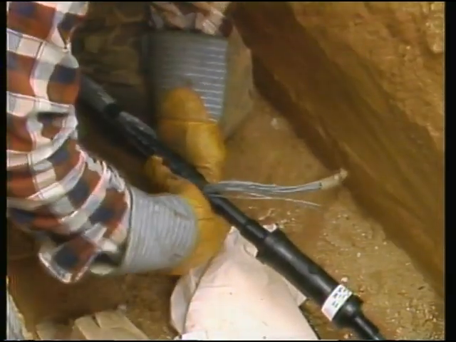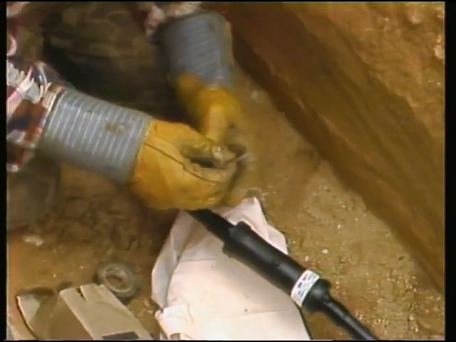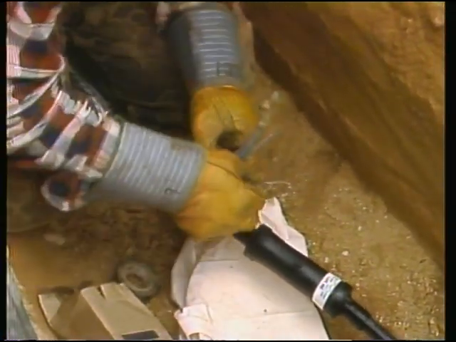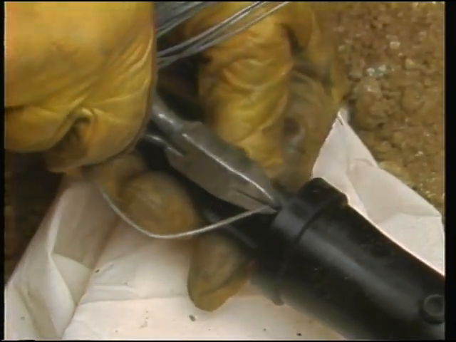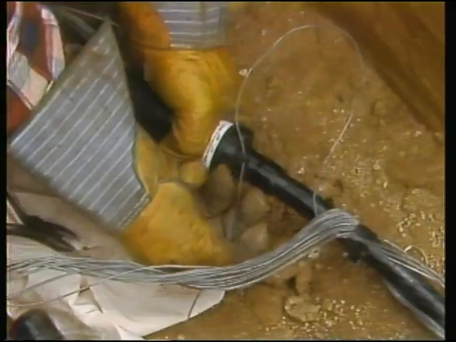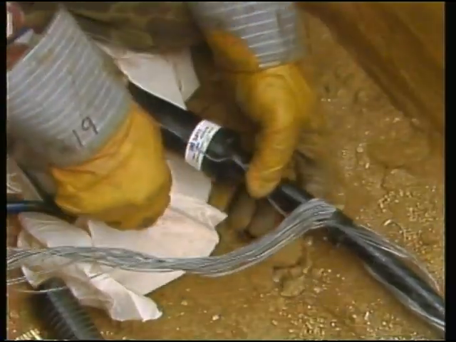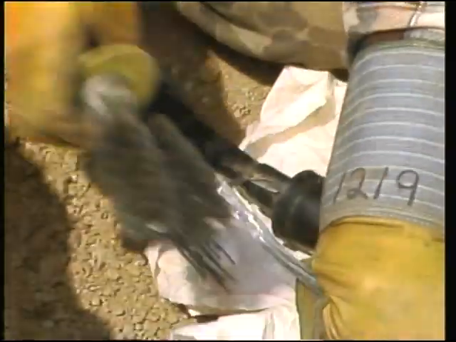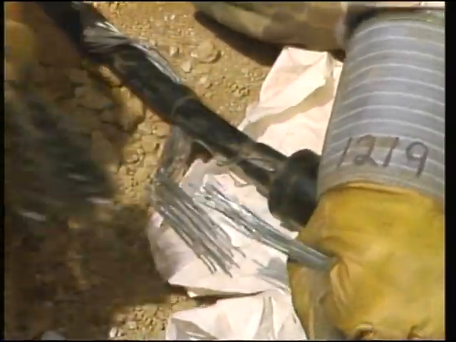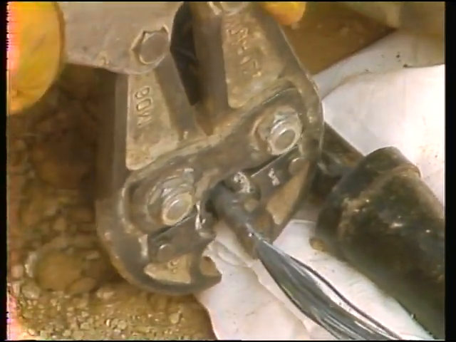And for the last part of the splice, the workman will reconnect and splice the concentric wires. The wires are first positioned. Then one wire of the concentric layer is connected to the grounding eye of the splice body. Now, this is done to ensure contact between the concentric and semiconductive layer of the splice body. The remaining concentric wires are cleaned with a wire brush to ensure good electrical contact. Finally, the concentric wires are spliced with a compression connector.